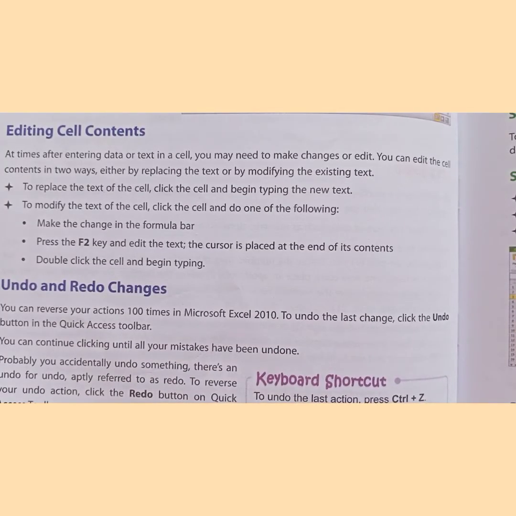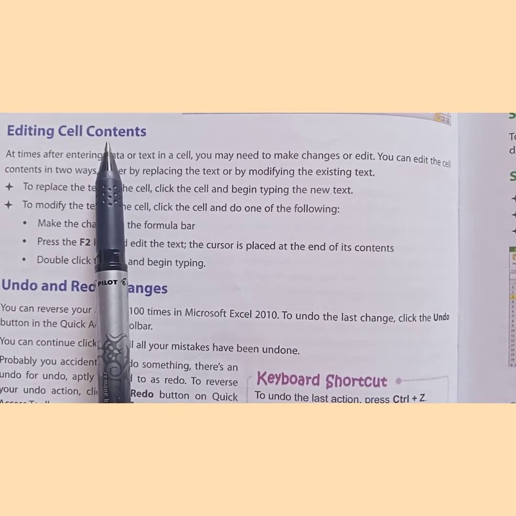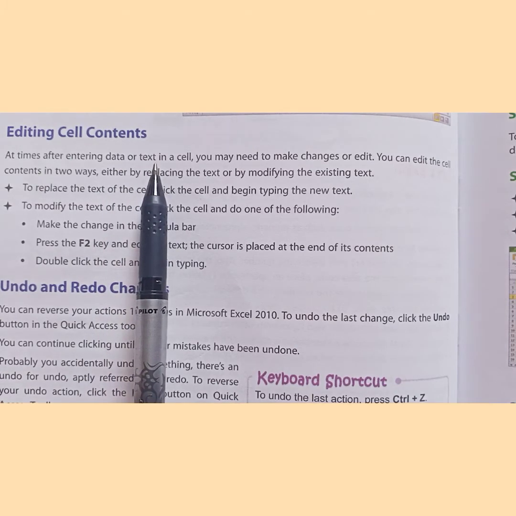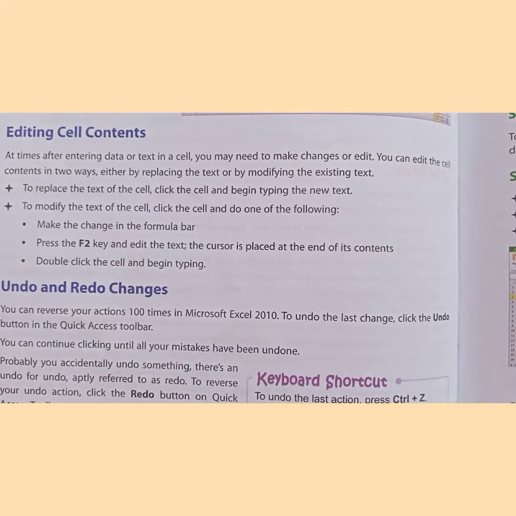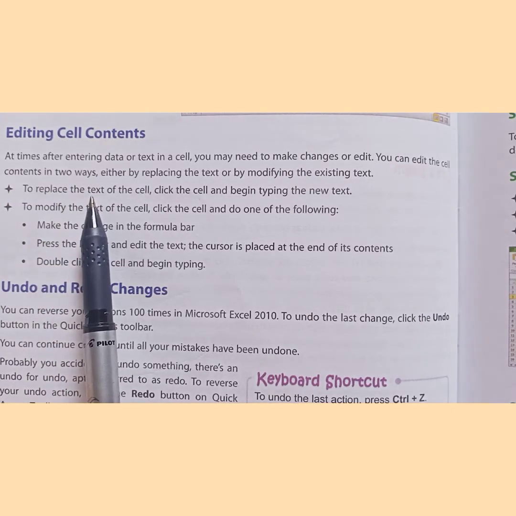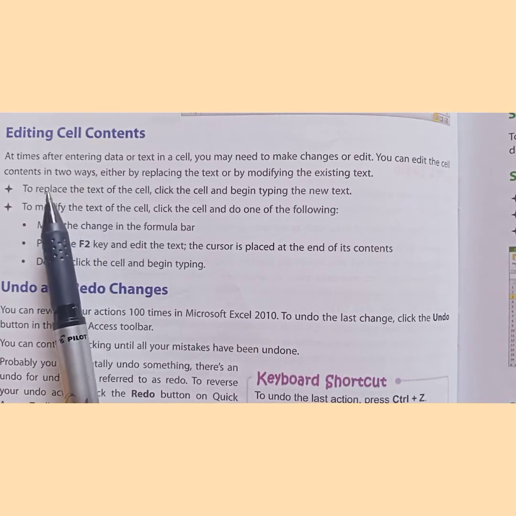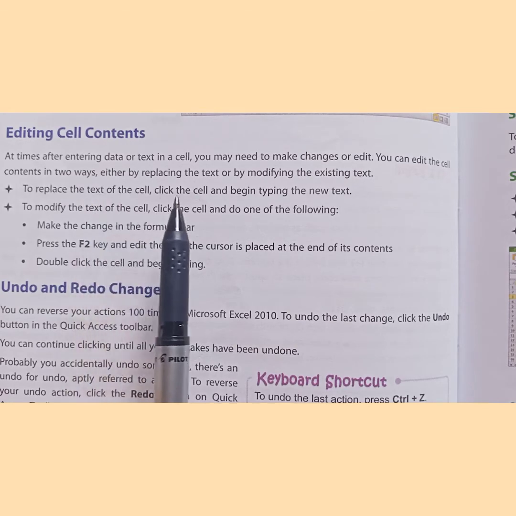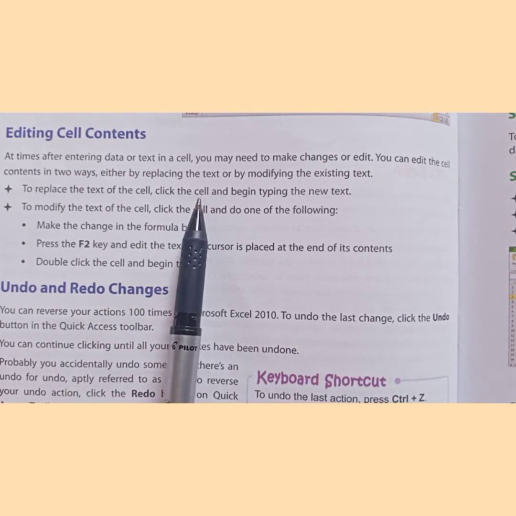Next we are with editing the cell contents. Many times when you enter data in a cell, you may wish to make changes. You may wish to edit it. Now that editing can be done in two ways. One of the editing is complete replacement of the text of the cell. If you want a complete replacement of the text in the cell, the simple procedure is we have to click the cell and then type your new text from the keyboard.